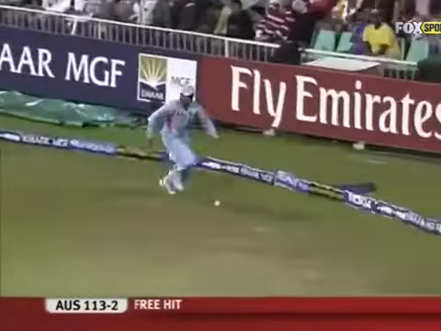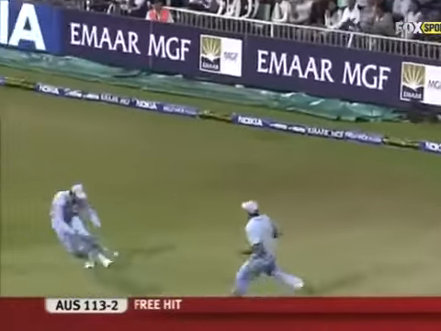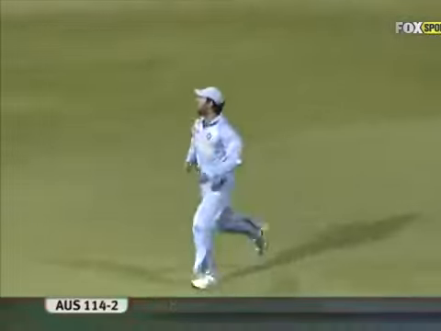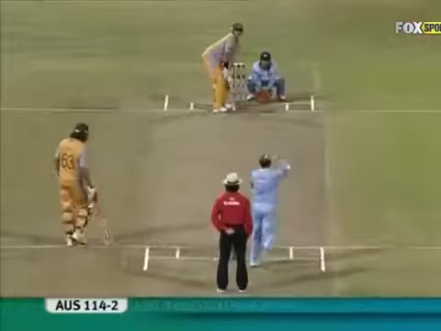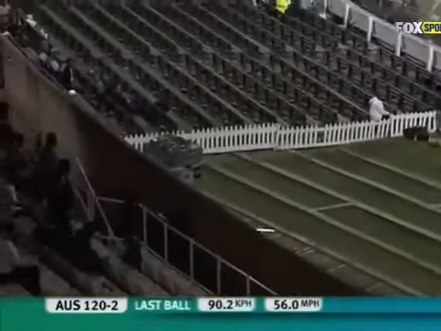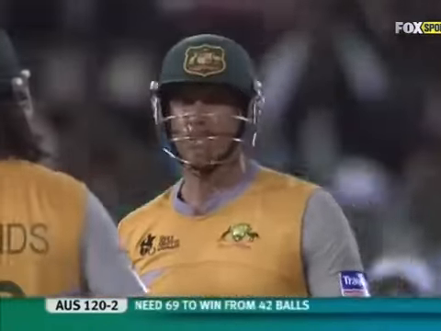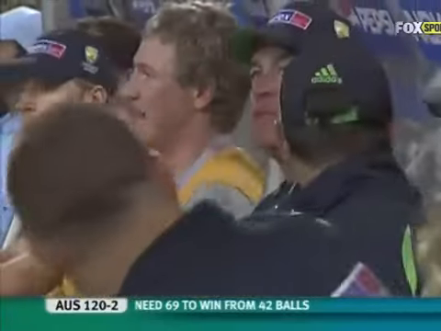Gets it in the gap and pulls back nicely. Robin Uthappa, the fielder there. That's in the air, and Hayden makes it 20 for the over. Expensive one from India's point of view. 120 for 2.